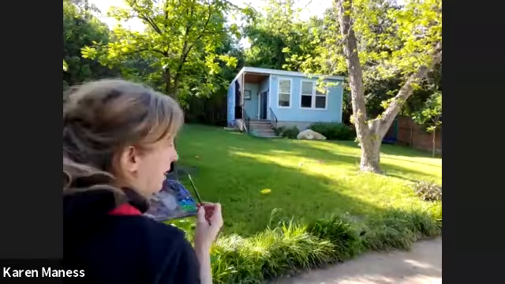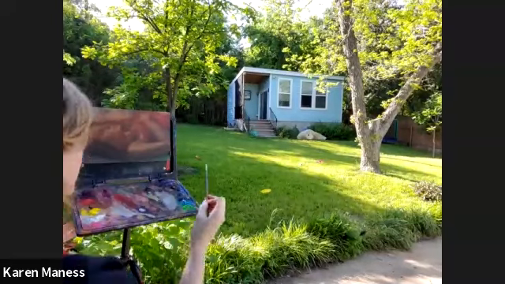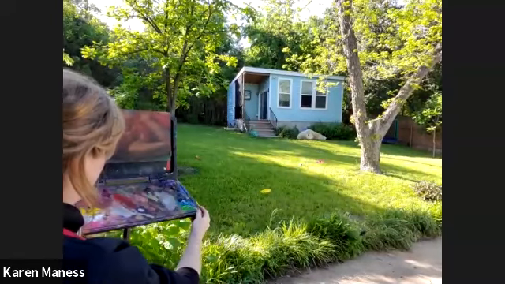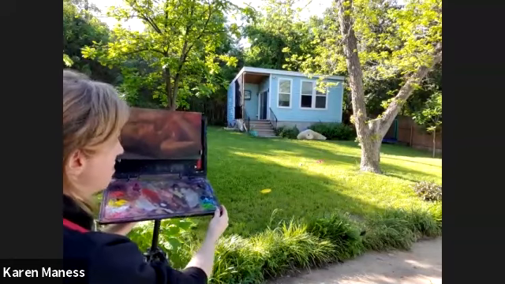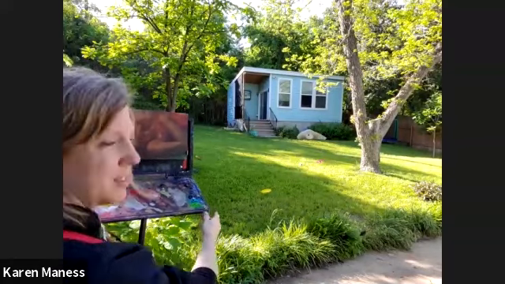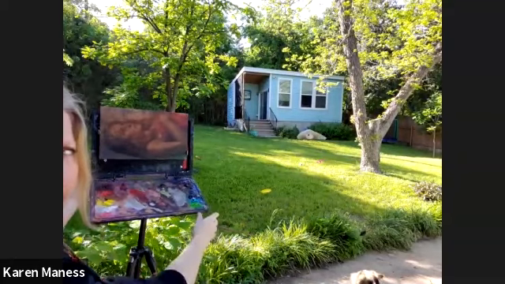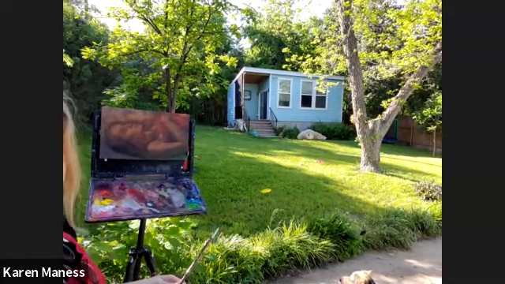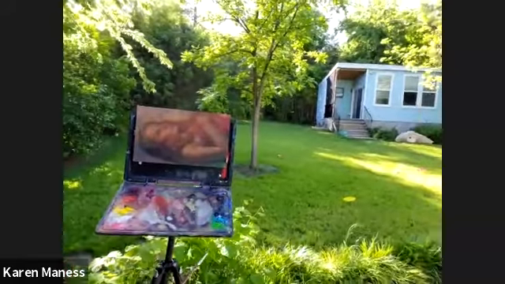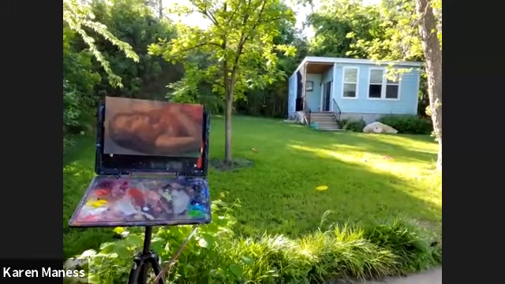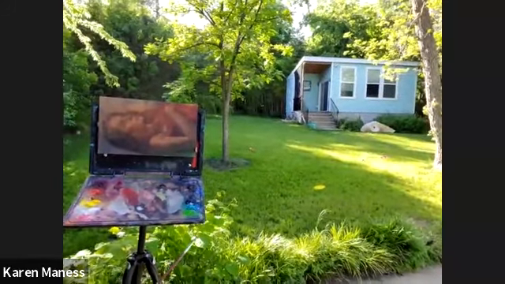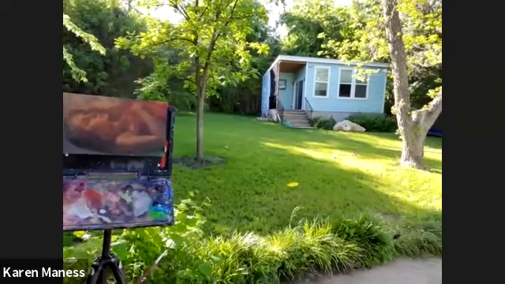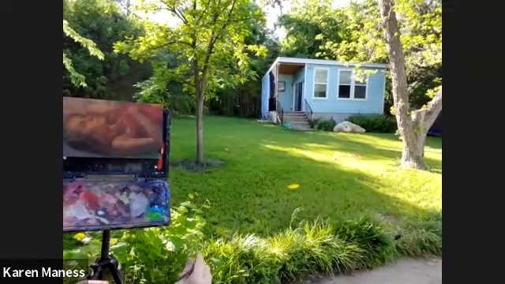Let's see. Can you see any of this? Oh, you can't see my painting. It's going to be really interesting. Okay. Gonna get off to the side. Just want you to see my painting. Sorry, everybody. I am really trying to figure out this new system. Okay. Generally speaking, I think we got it. All right.